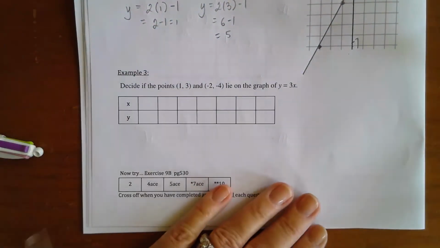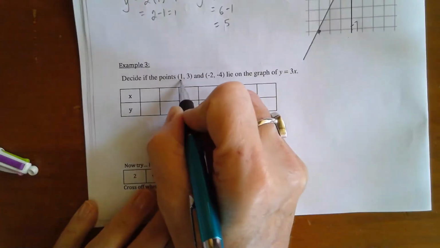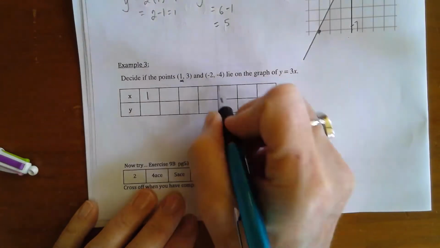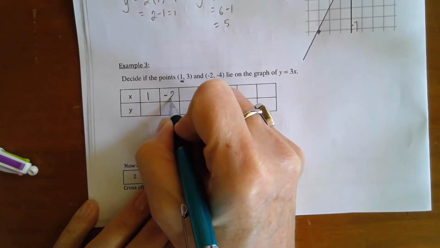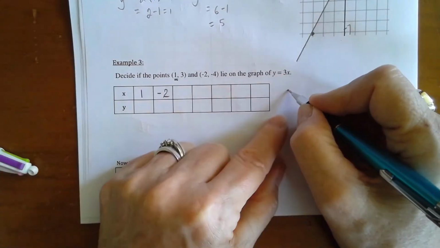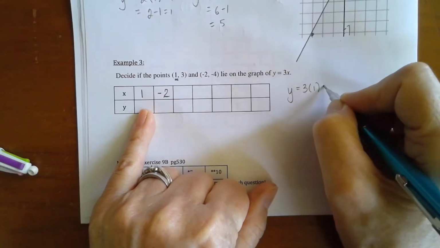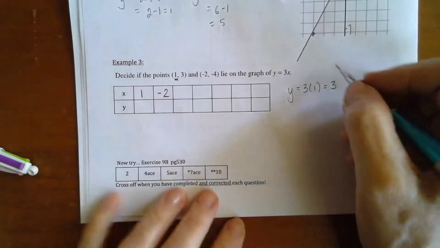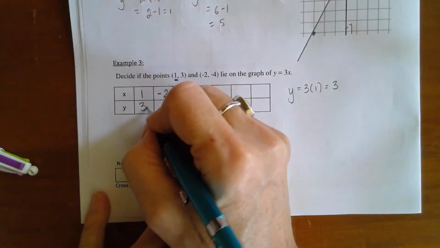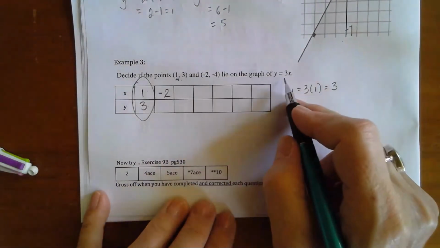It says decide if these points lie on this graph. Okay, so here are the x values. So I'm going to put the 1 in here and the -2 in here. And I'm going to use this equation. And I'm going to go y equals 3 times 1, which is 3. So is it 1, 3? Yes, this is actually on that graph.